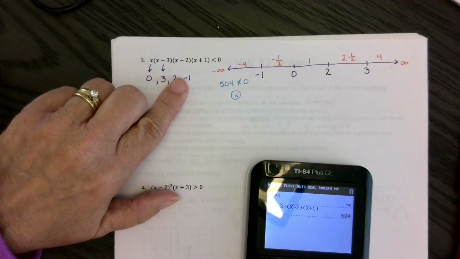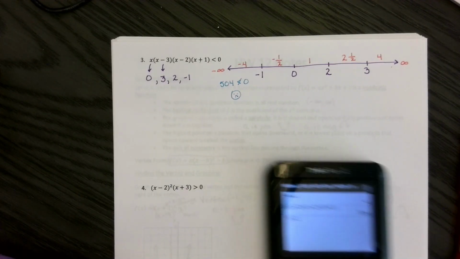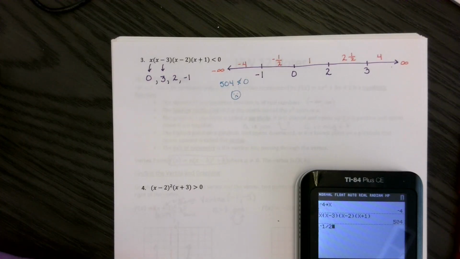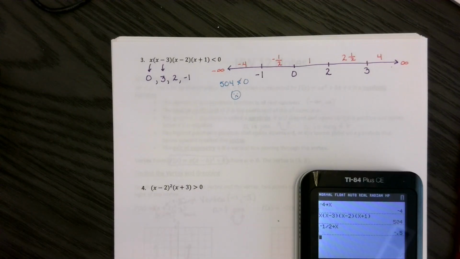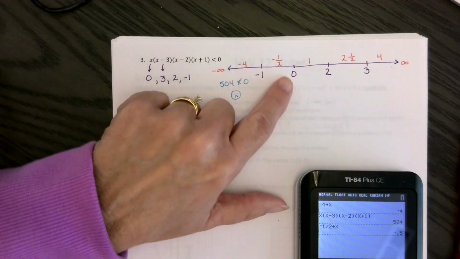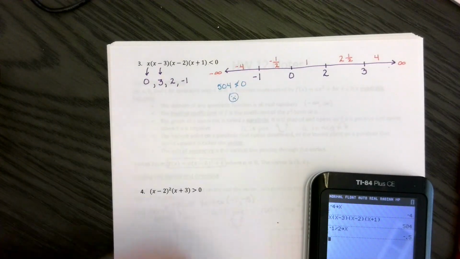Now, it doesn't matter if you say -1/2. I'm really lazy about it, I just do my fractions like that. And I store it under x, it's going to change it to -0.5. So that'd be perfectly fine. I could have used -0.75, just anything between 0 and -1. Could have been -0.2.